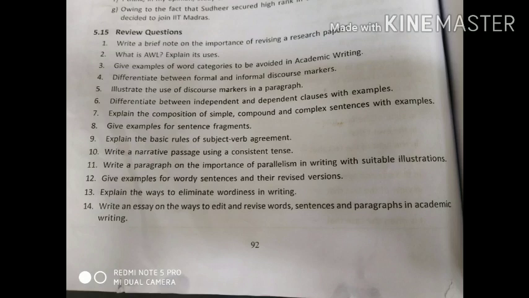Third one, give examples of word categories to be avoided in academic writing. I think I need not discuss this. You go back to that slide, you will get a list of such words. Fourth one, differentiate between formal and informal discourse markers. Formal discourse markers are used in formal contexts, like writing a research paper. Informal discourse markers are used in informal contexts, like an informal conversation.